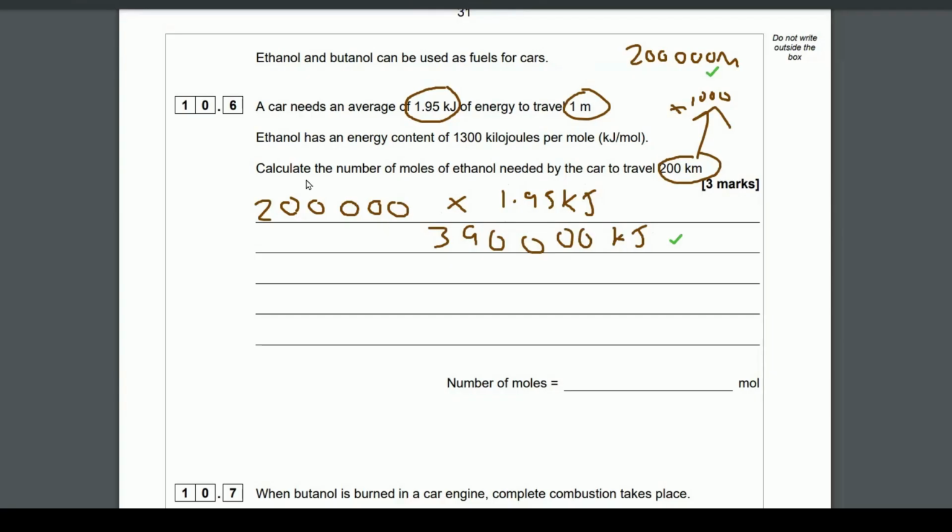And then the final mark, calculate the number of moles of ethanol. We know that there's 1,300 kilojoules per mole. So we need to find out how many moles this is. Well, if there's 1,300 kilojoules per mole, we're going to divide that by 1,300, and that is going to give us 300 moles of ethanol. And that is our final mark. So for doing that there. Beautiful.